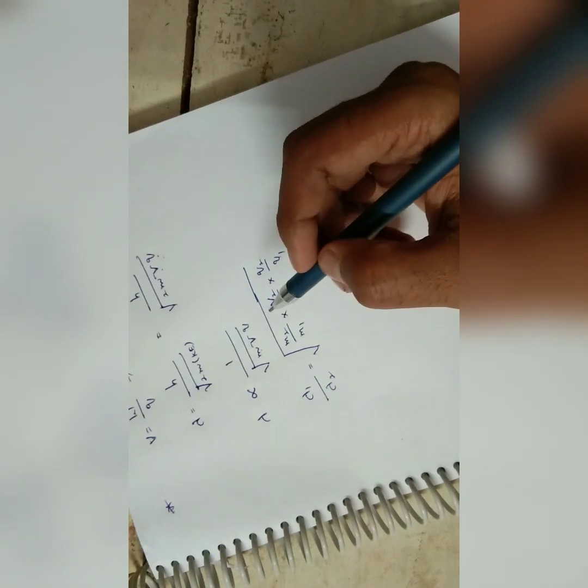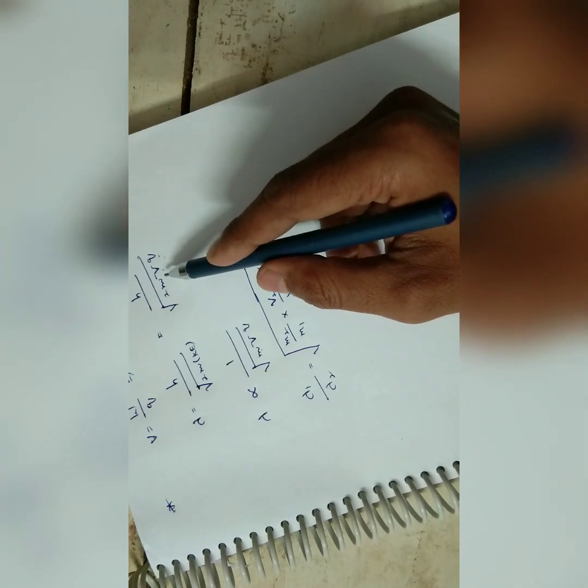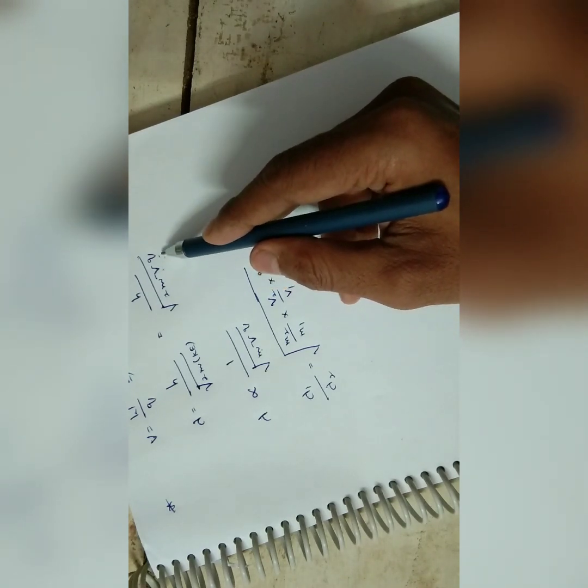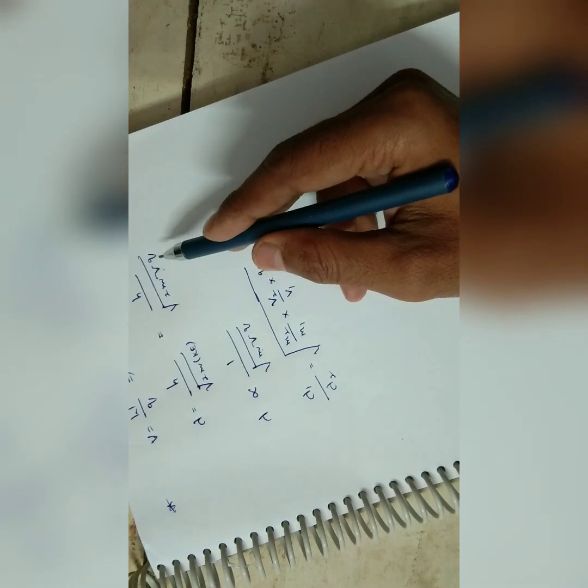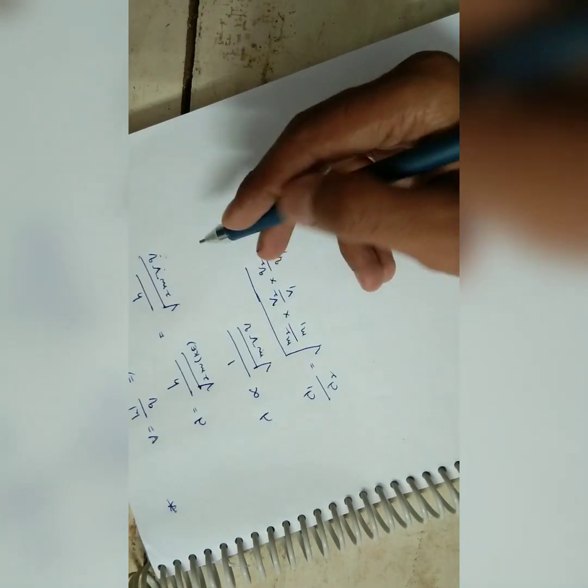Just remember this. Here capital V represents the potential through which the charged particle is passing, and Q is the magnitude of the charge.